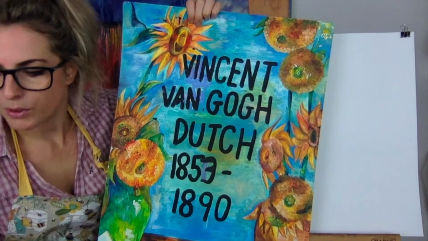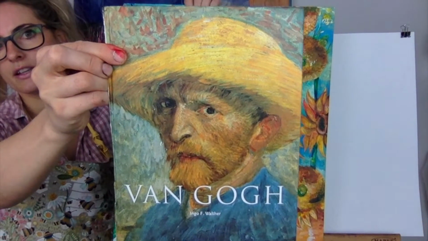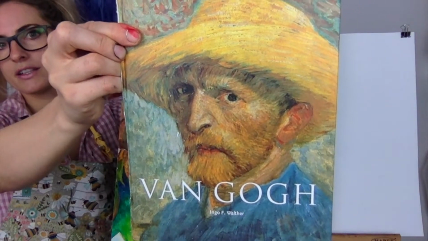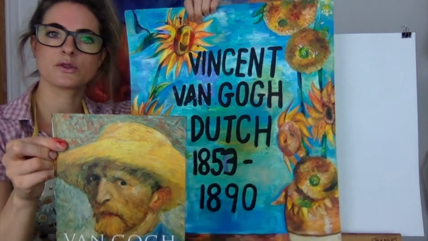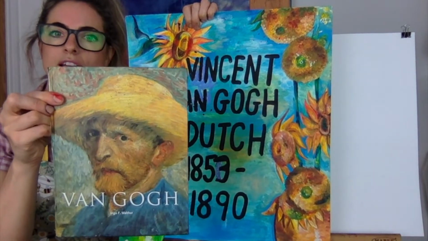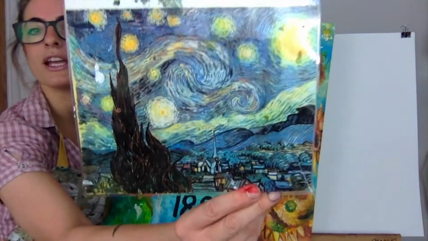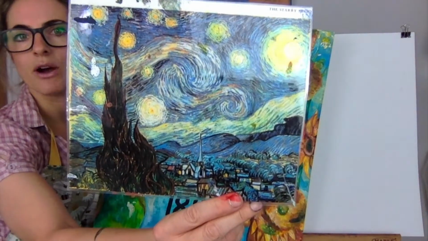And this is what he looked like. So this is Vincent van Gogh's face, and he painted his own face. So it's quite nice, isn't it, to do a portrait of your own face one time, paint yourself and see what you look like in your painting. And this is the picture we are going to do today. So I really love that one.